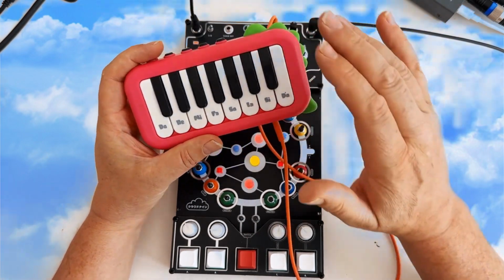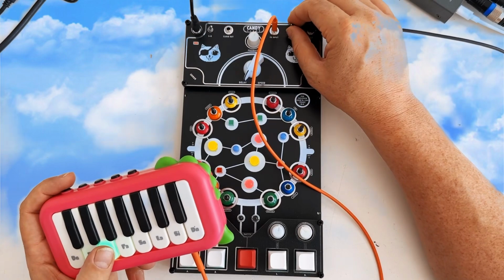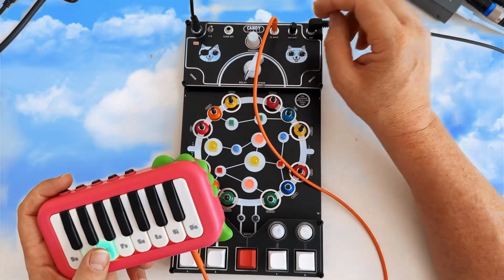You hear there's a mix between distortion and delay a little bit. If you want it for ambient, you can make it really clean also.